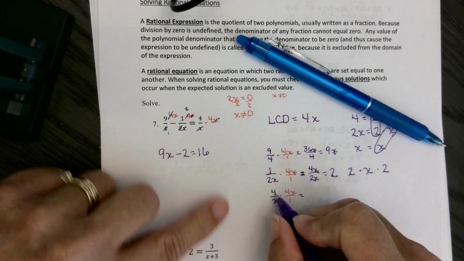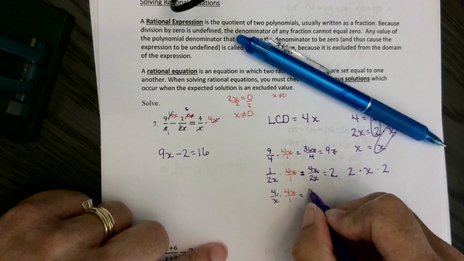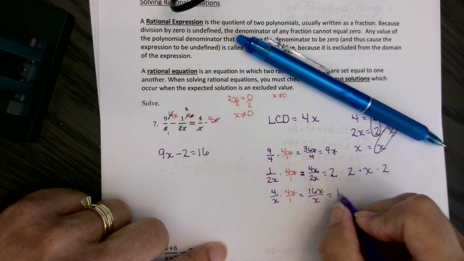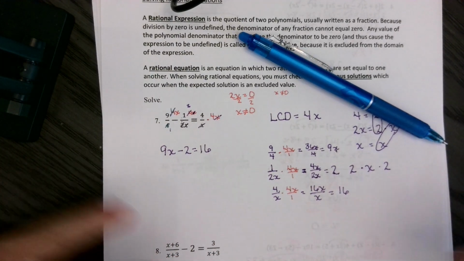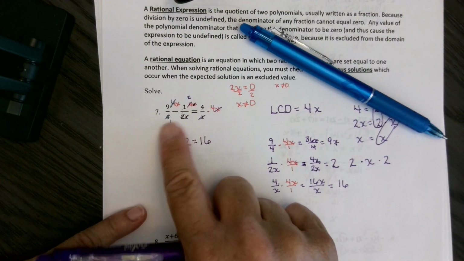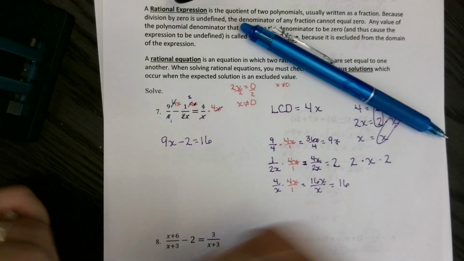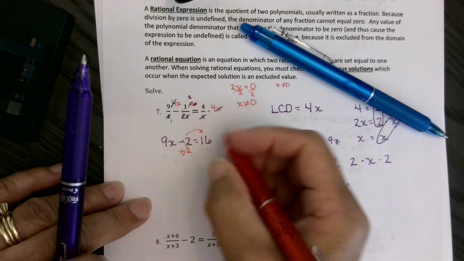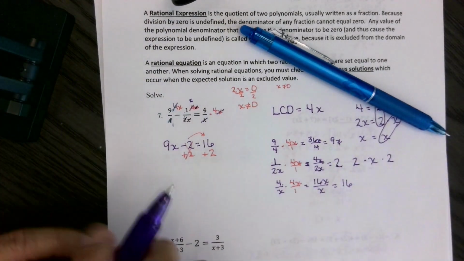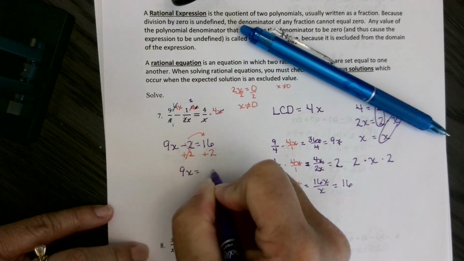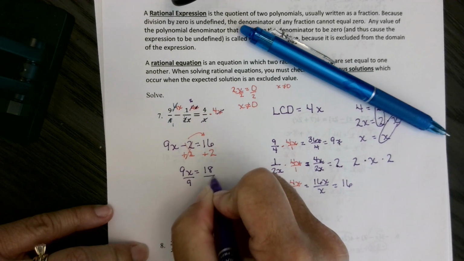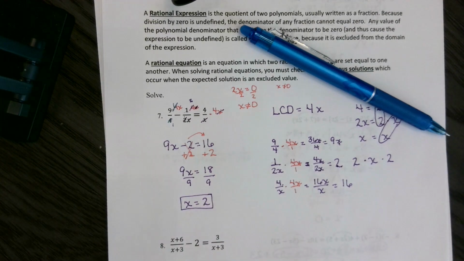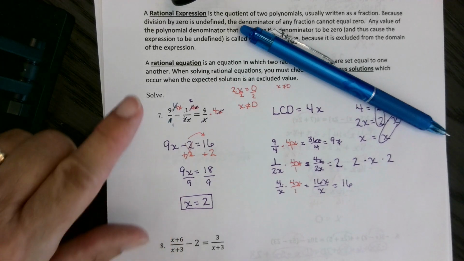And then here you probably were taught 4 times 4x is 16x over x, and then your x's cancel to give you 16. All right, so now what was a hard problem now becomes an easy one. Our letters are on the left, so I'm just going to take my 2 over to this side by adding it. That gives us 0. I'm going to add 2 there, so I get 9x is equal to 18, divided by 9, and x is equal to 2. Okay, so now you can take this, store it, plug it in.